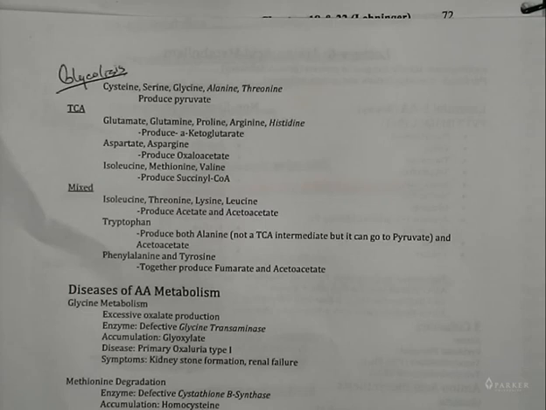And then your mixed ones. Isoleucine, threonine, lysine, and leucine produce acetate and acetoacetate. Tryptophan produces both alanine and acetoacetate. Remember, tryptophan's huge. When it breaks down, it gives you both alanine and acetoacetate, both a glucogenic intermediate and a ketogenic intermediate. And this is glucogenic because it can go to pyruvate. So remember, tryptophan is one of your glucoketogenic amino acids. And phenylalanine and tyrosine produce fumarate and acetoacetate.